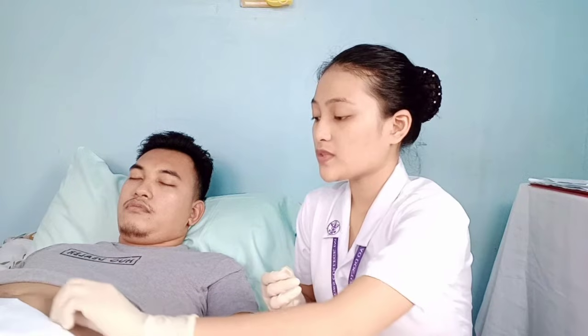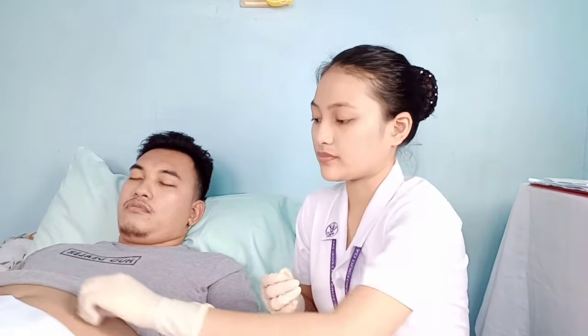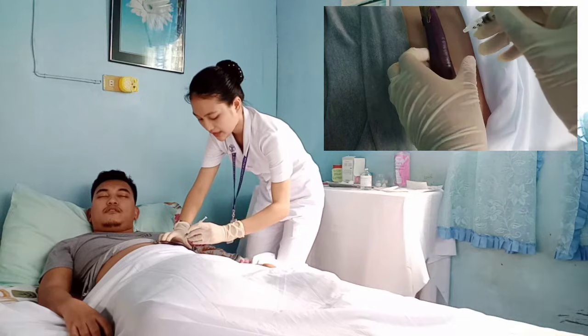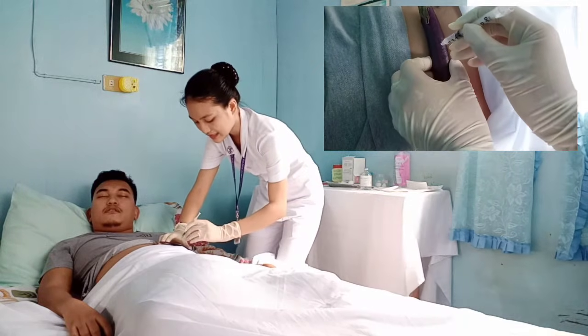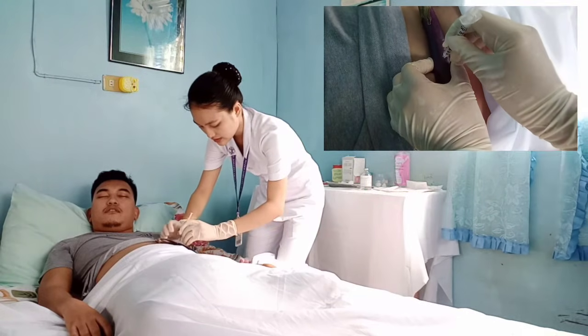Now use an antiseptic swab to clean the site in a circular motion, starting at the center, circling outward. Now pull the needle cap and hold the syringe between the thumb and the forefinger of your dominant hand as if you're holding a dart. Insert the needle quickly and firmly at a 45 to 90 degree angle. Pain is minimized by inserting the needle without hesitation.